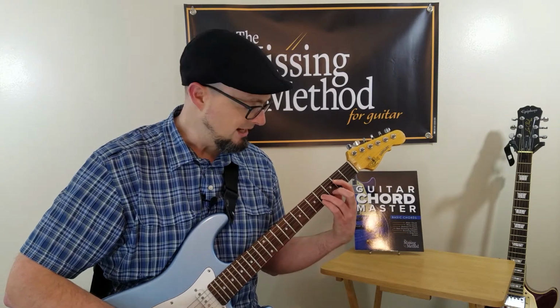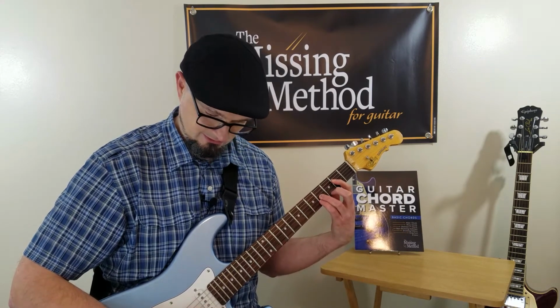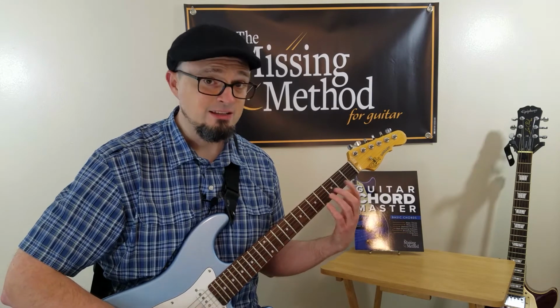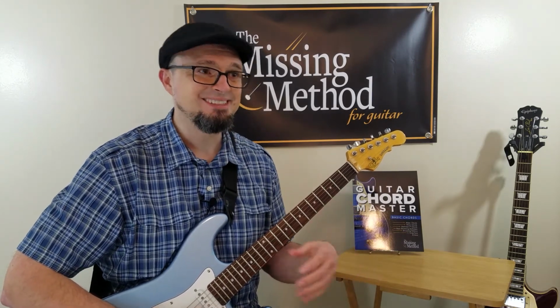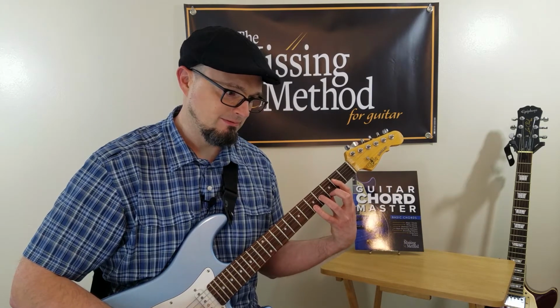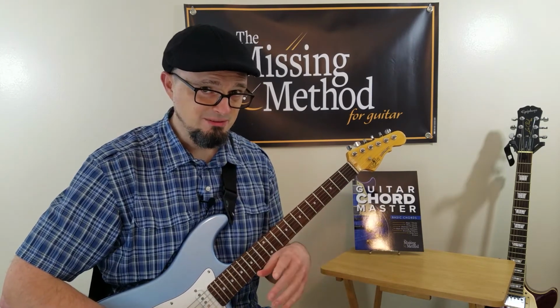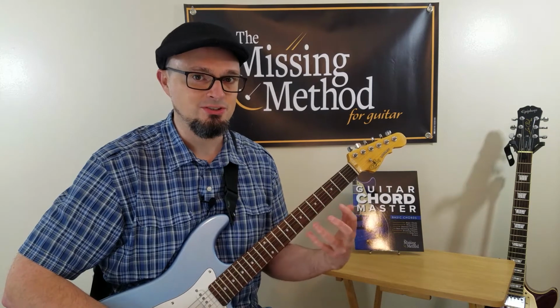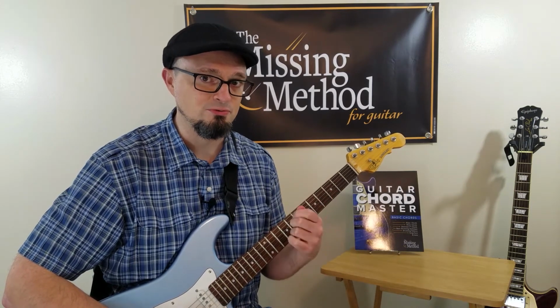If we didn't do that, we would have this. Still a cool sound, but it's not a true power chord anymore. So do keep that in mind when you're practicing these power chords, that you need to move that pinky up if you're on a root 4 power chord.